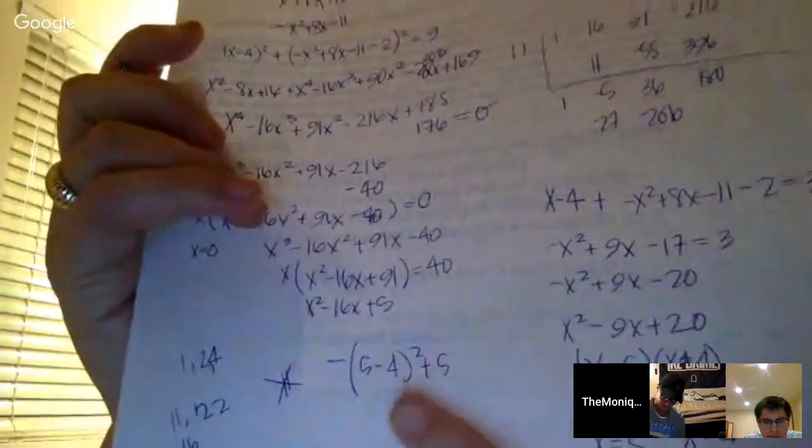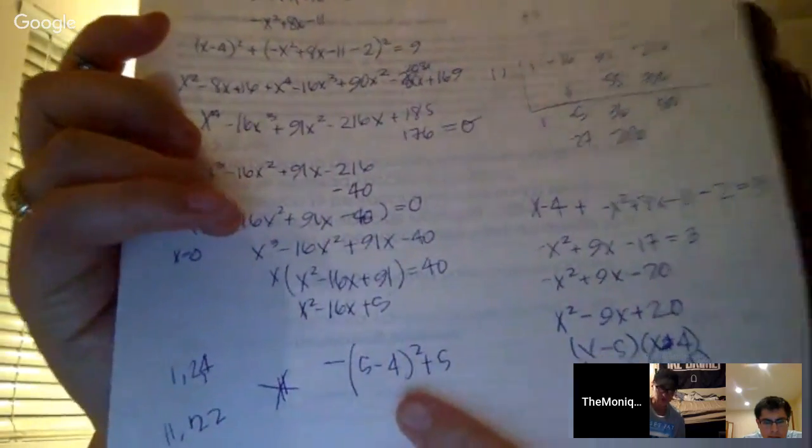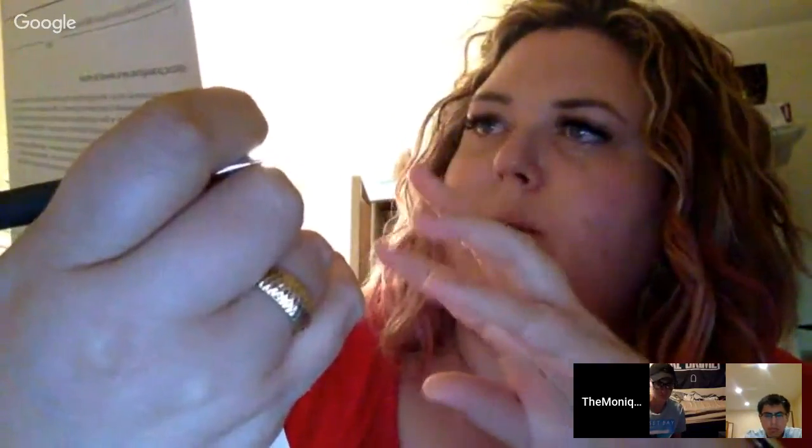And then I'm going to plug it back into the y equation, where it's negative x minus 4 squared plus 5, so I'll do 5 and then I'll do it with the 4, and that will give us our 2 solution sets.